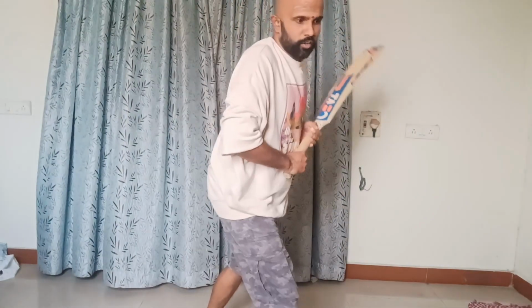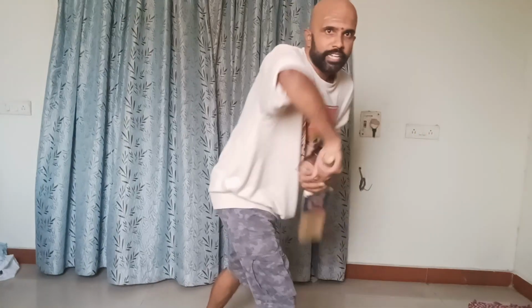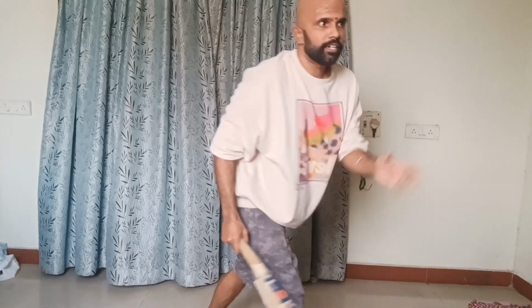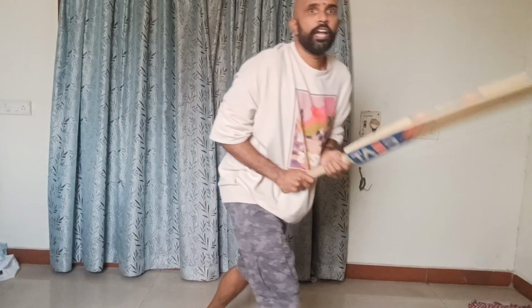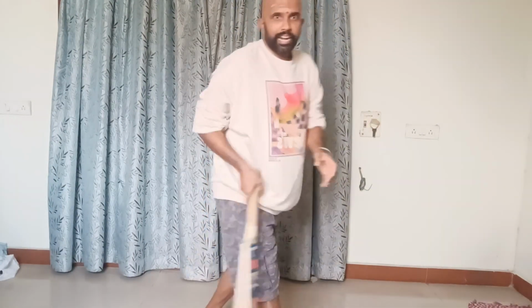So if I keep it at 1 o'clock, my foot is already coming here, so I can just hit it towards the extra cover or the cover region with that animation. But if the ball comes into the batsman and I am not able to control it because my footwork is already towards the mid-off region, what will happen? I will get a chance of getting LBW even when my timing is ideal.